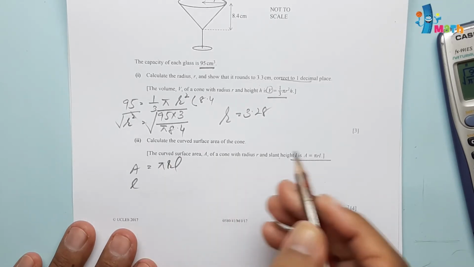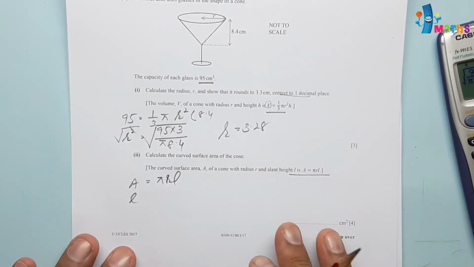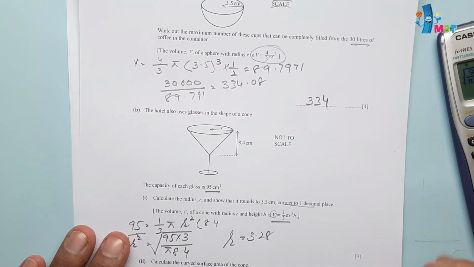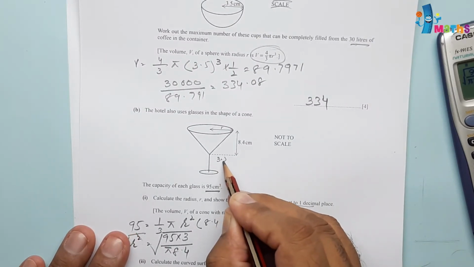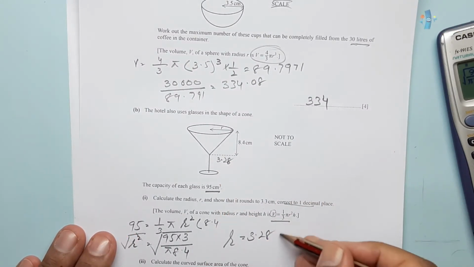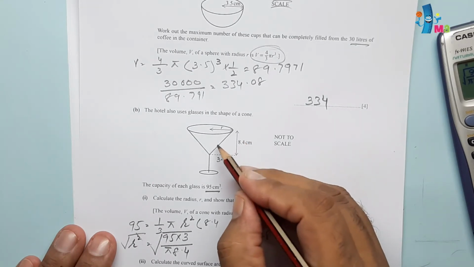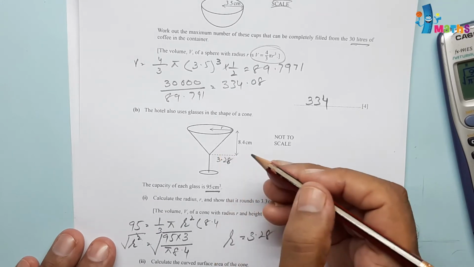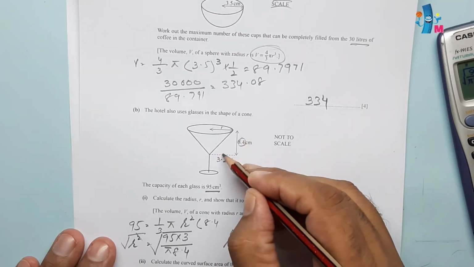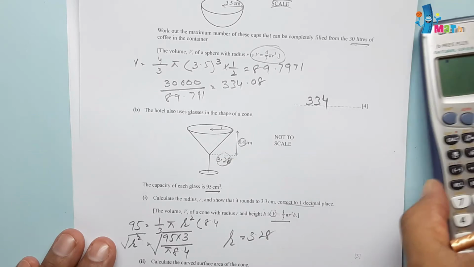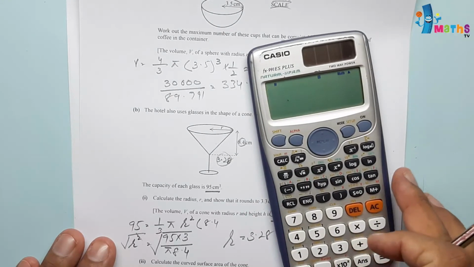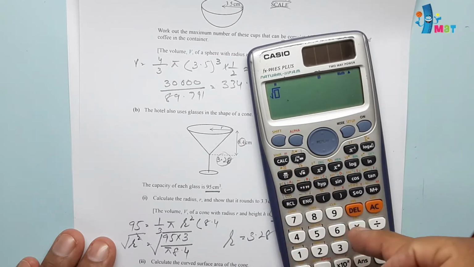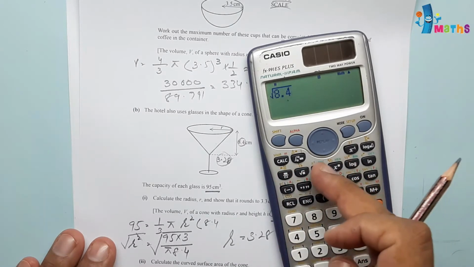L we have to calculate separately. For calculation of L, we can use this one. This is 3.28, which we have calculated as the radius, and this is 8.4, and this side we can calculate with the help of Pythagoras theorem. This side squared plus this side squared, under root, will be the hypotenuse. Basically we can take 8.4 squared.